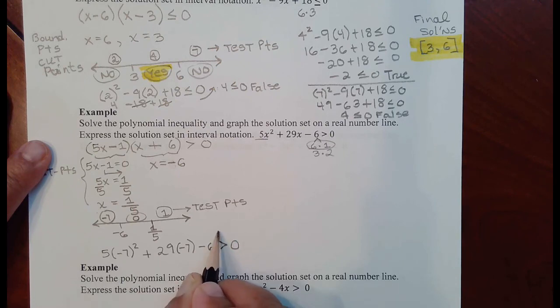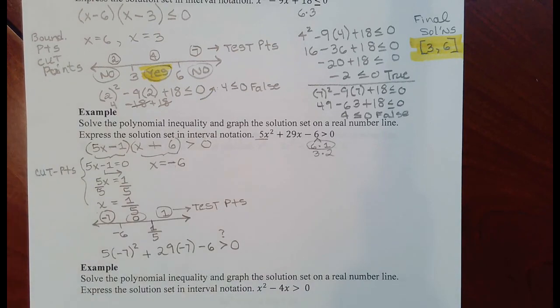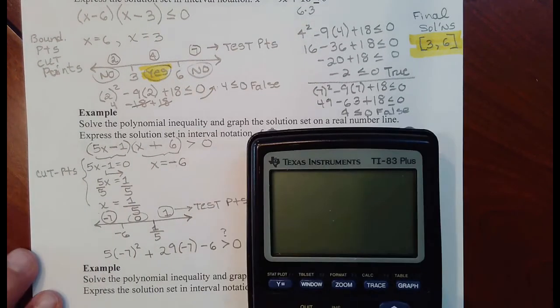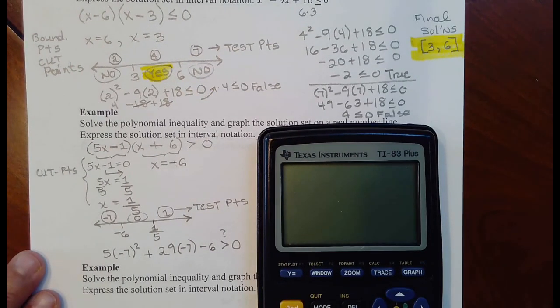Okay, so we're questioning, does this come out greater than 0? If the numbers are a little bit bigger, like in this problem, you can put it all in your calculator. So you can go 5 times 49, or put the powers in there if you want to.